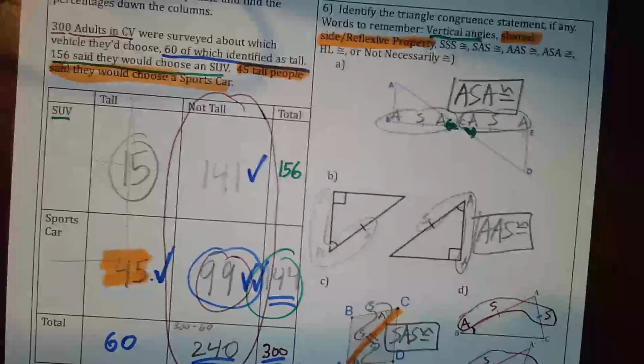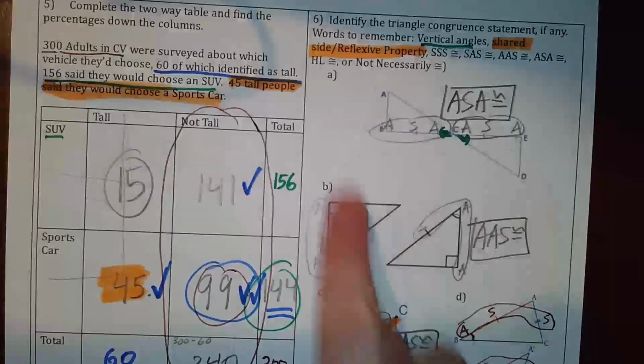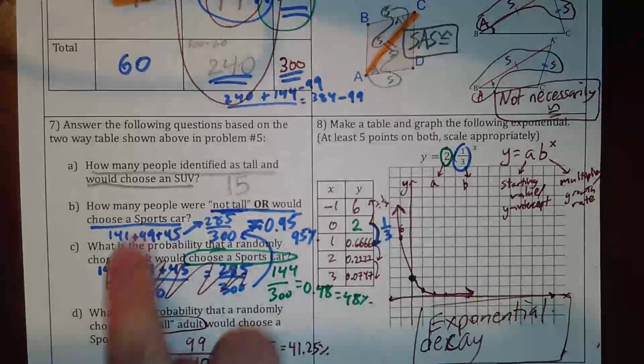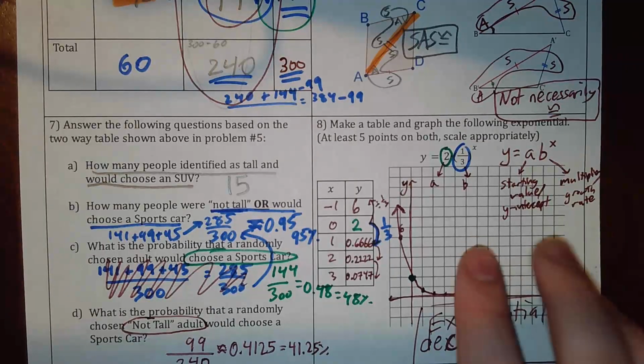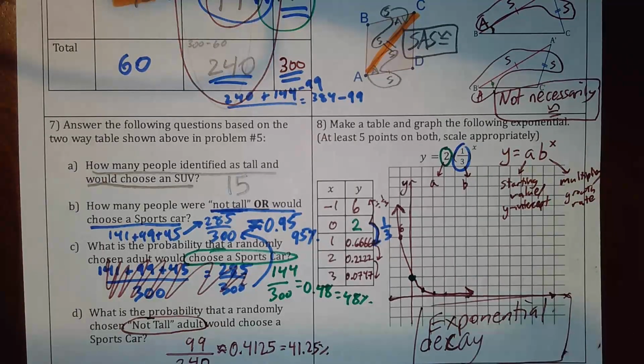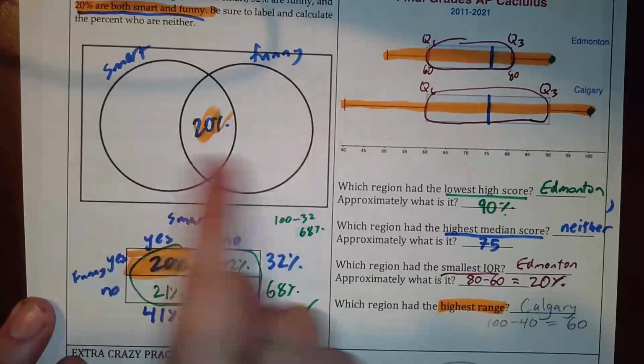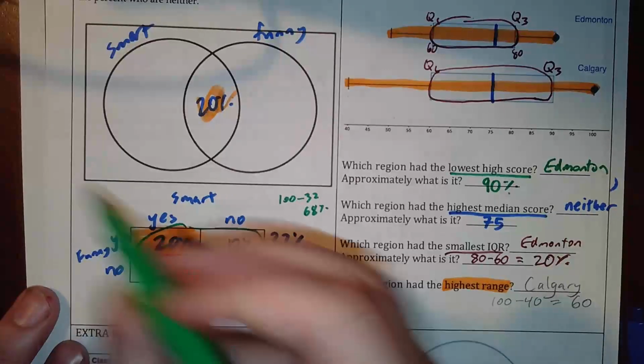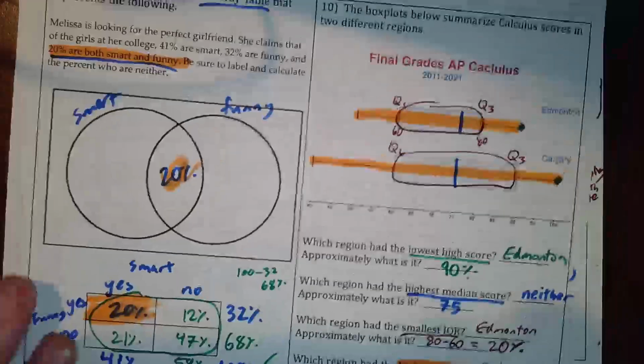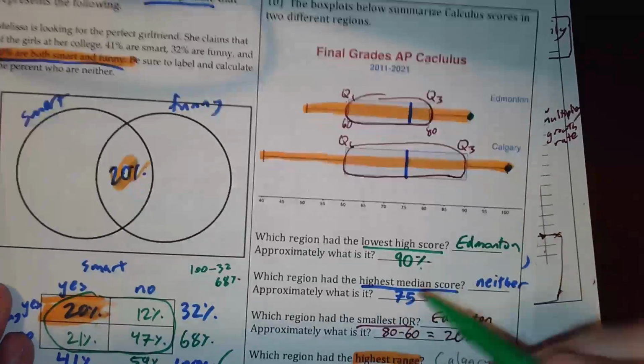Number 6, which is preparing us for the final, is triangle congruence. Number 7, which is probability questions. Number 8, which is exponential growth or decay. Number 9, Venn diagrams and two-way tables. Remember to focus mainly on the two-way tables. And number 10, a couple of box plot problems.